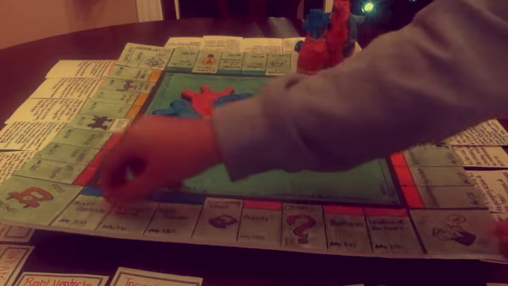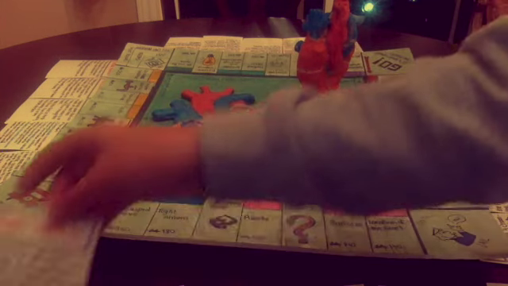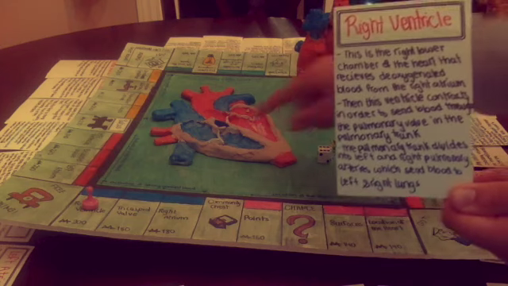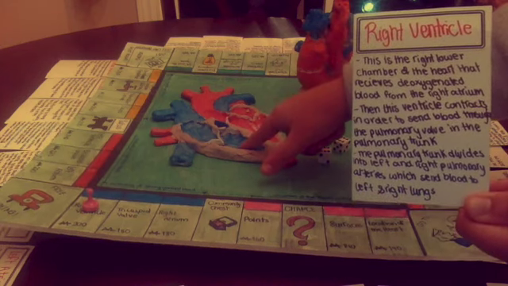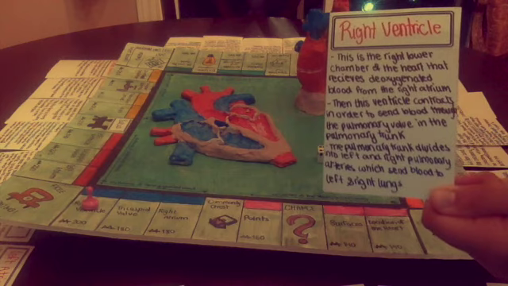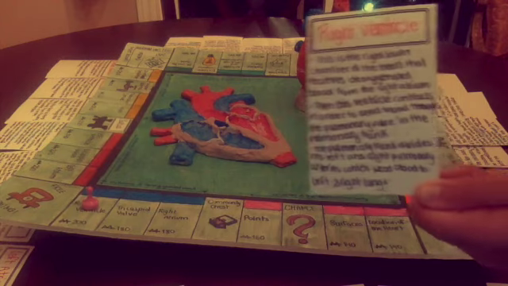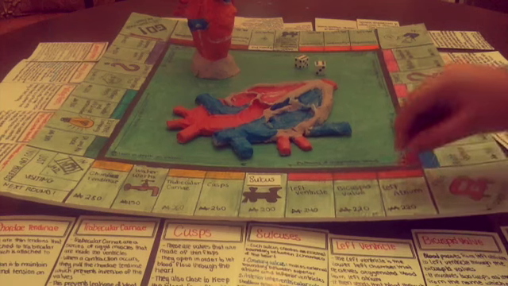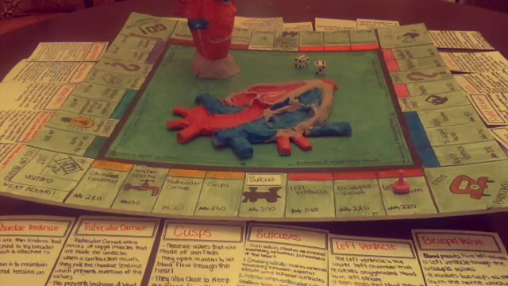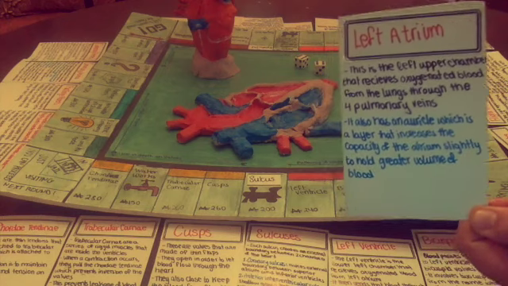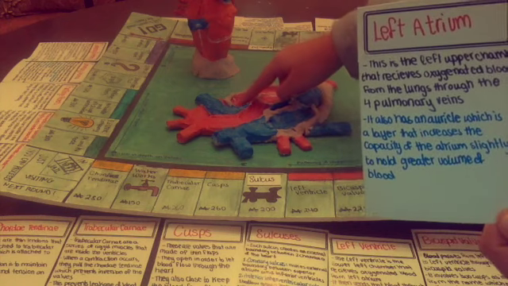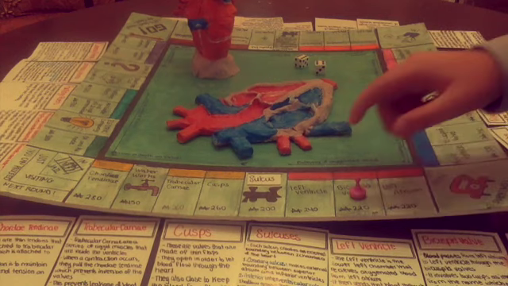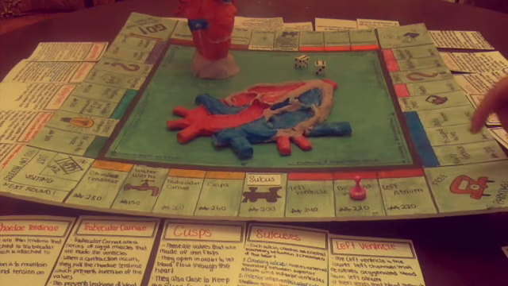Now onto the right ventricle, which the right atrium sends the deoxygenated blood to. This ventricle contracts in order to send blood through the pulmonary valve into the pulmonary trunk. The pulmonary trunk divides into the left and right pulmonary arteries, which send the blood to the lungs. Now moving on to the oxygenated portion of the heart, the left atrium is the left upper chamber, which receives oxygenated blood from the lungs through the four pulmonary veins. It also has an auricle, which was mentioned before.